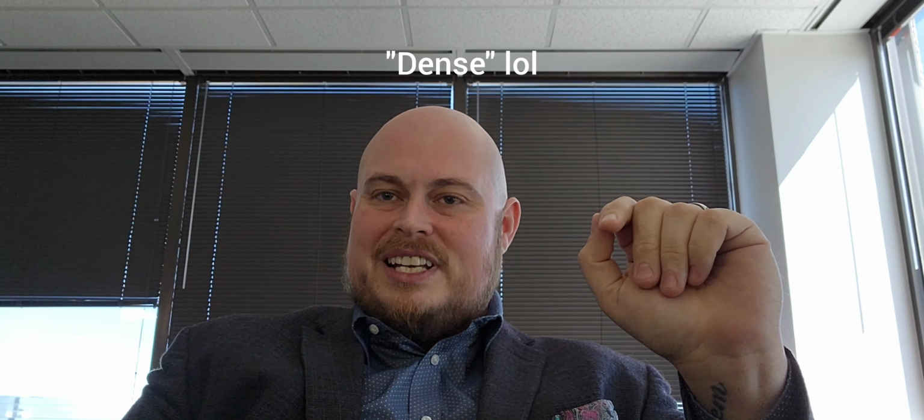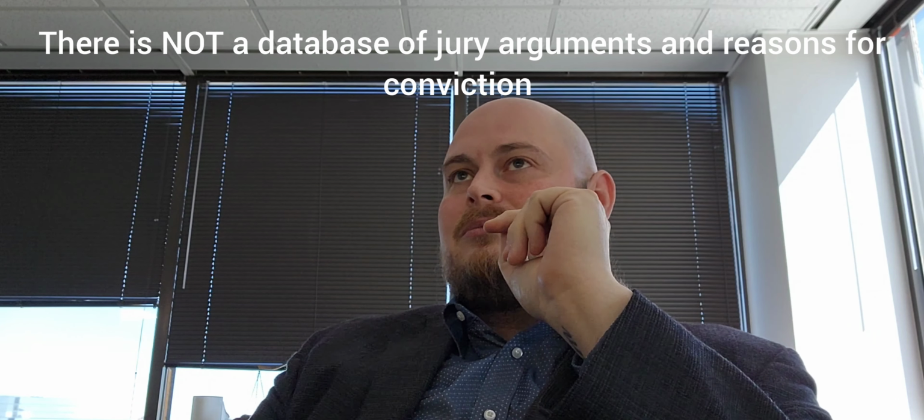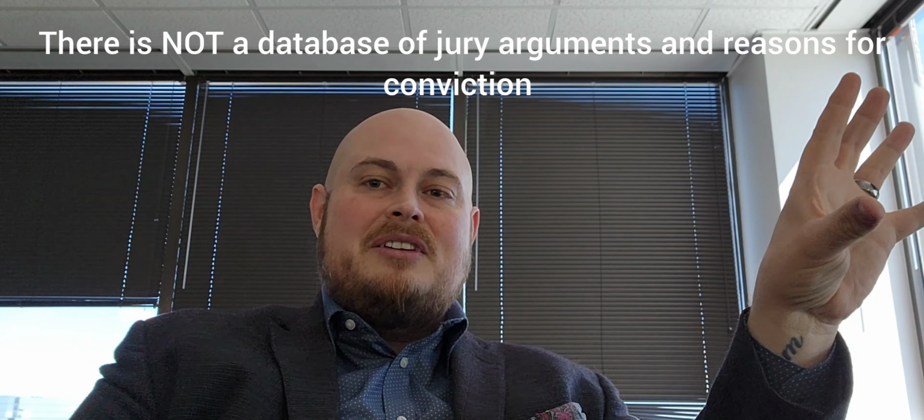And I know this is dense legal language, but this is why the name one case guy is so prevalent. There is not a repository of information in which you can actually pull up convictions by jury based on type of gun. No.